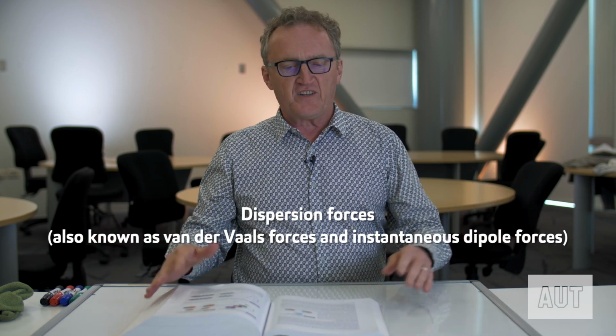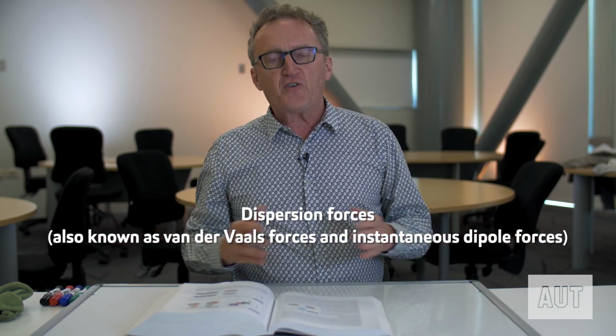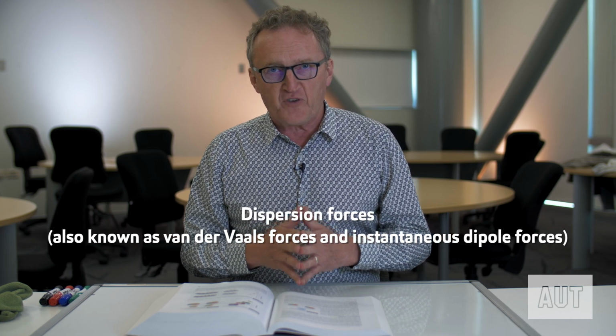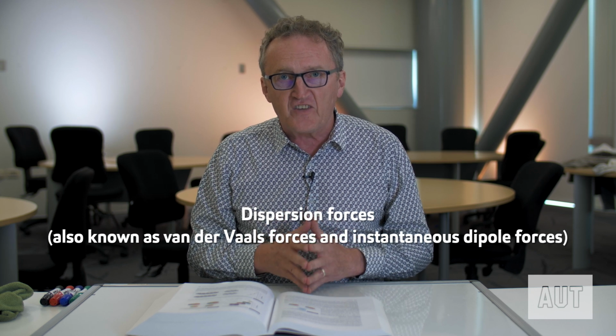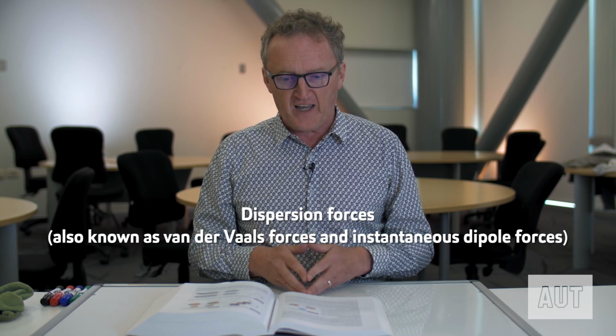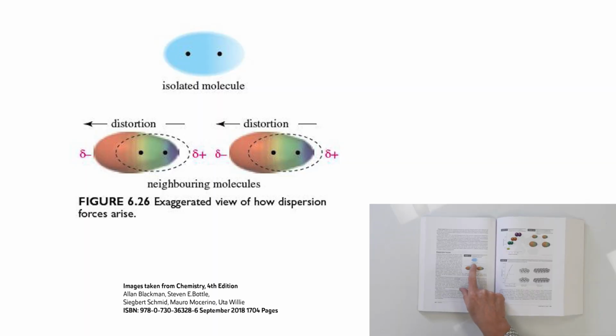Now for some reason, and I don't know why, dispersion forces have got a whole lot of different names. So you might know these as van der Waals forces. You might know these as instantaneous dipole forces, okay? So how do these work? Well, this is kind of interesting. Now, these forces usually are pretty weak. They are thought of as being the weakest intermolecular forces that you can get. So let's take a non-polar molecule that looks like this, okay? And the blue is showing the electron density in this isolated non-polar molecule.